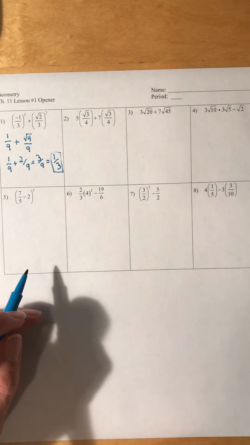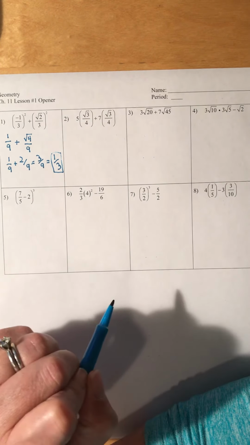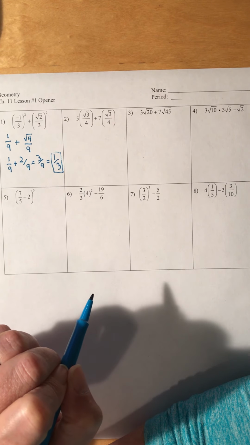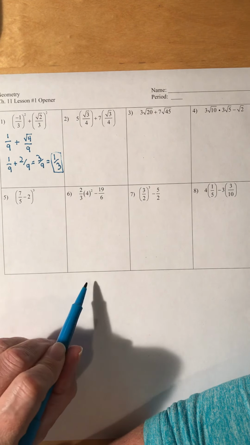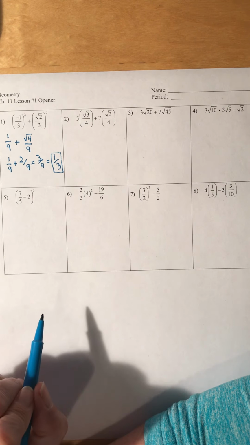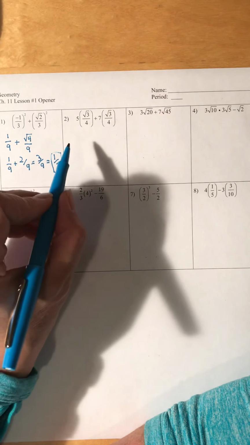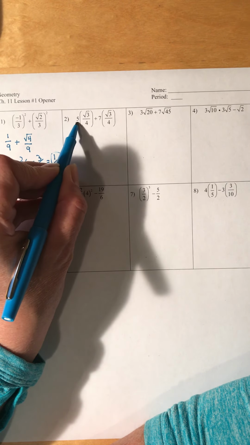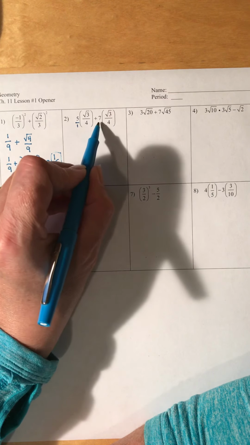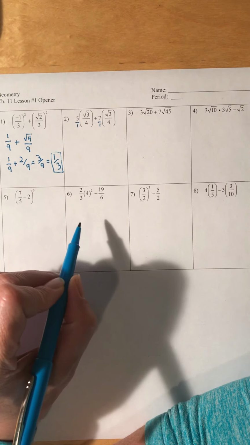Pause and try a problem on your own, and then press play if you need to. And on your version, there'll be jumbled answers at the bottom so that you can make sure that you're getting them right. So here, this 5 you can think of as 5/1, and that 7 is 7/1.